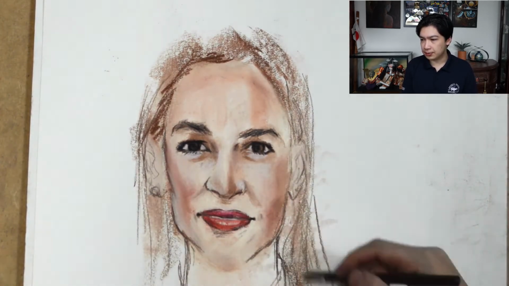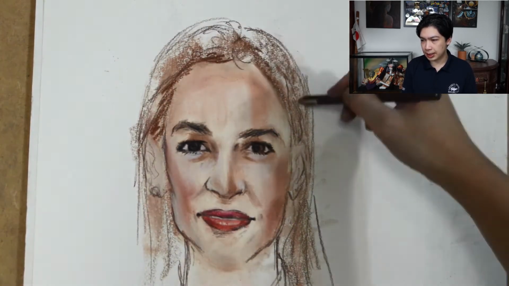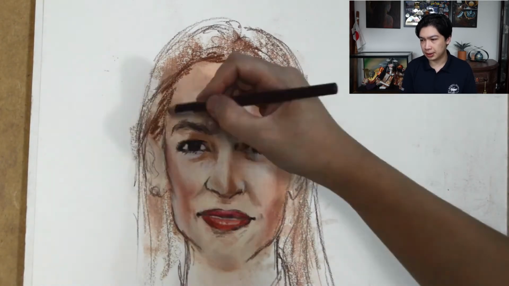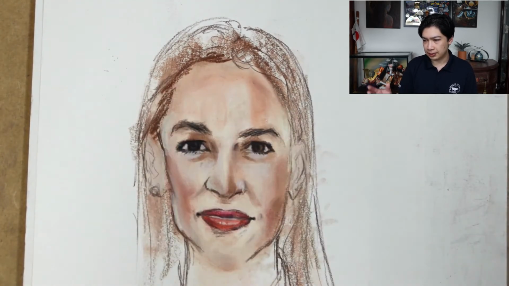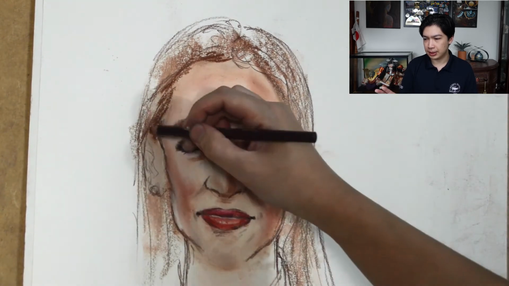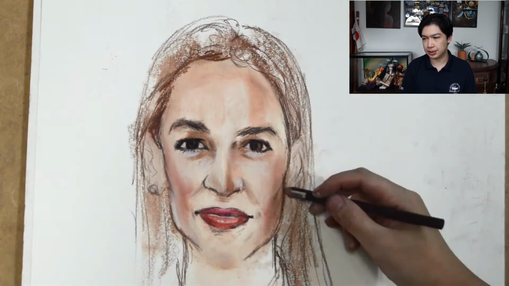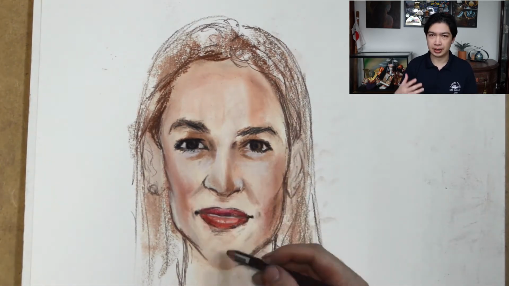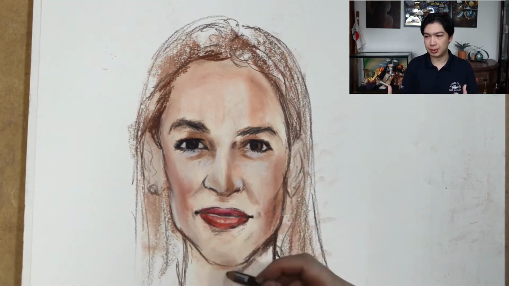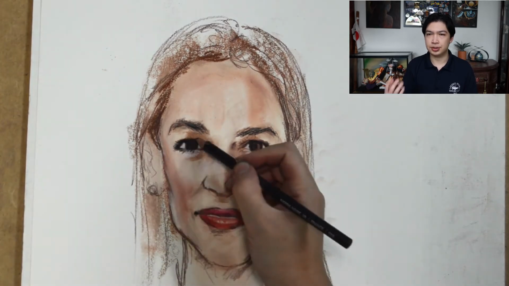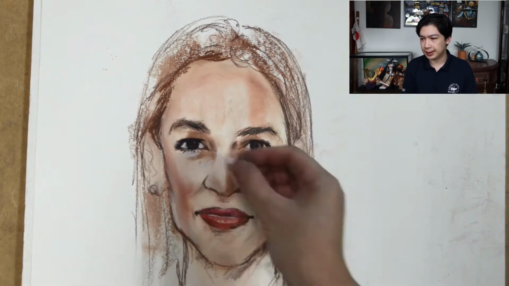So here I've started drawing the ears, and I've got most of her outline done. There's a lot of contrast and shadows in these areas that I really pay attention to, so you can bring out the contrast. It's one way to make your portraits pop, is to pay attention to a lot of the shadows.